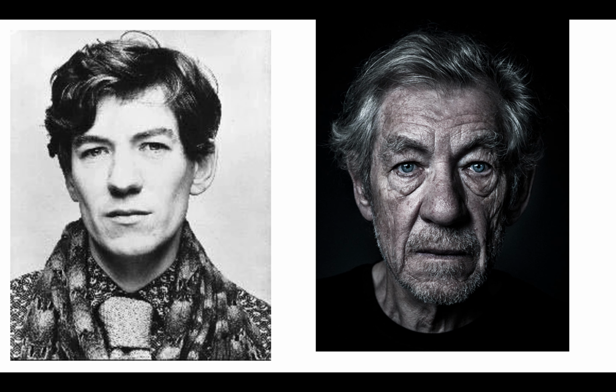Here we have Mr. Ian McKellen as a young man. Believe it or not, that's young Ian McKellen and old Ian McKellen, both gorgeous men. But you can see he's got that very masculine contour that we talked about with male contouring, and he retains it here. But he definitely has a lot of skin that moves around.